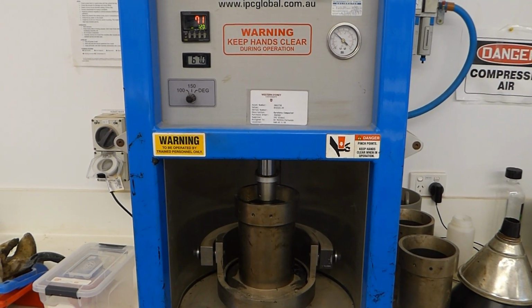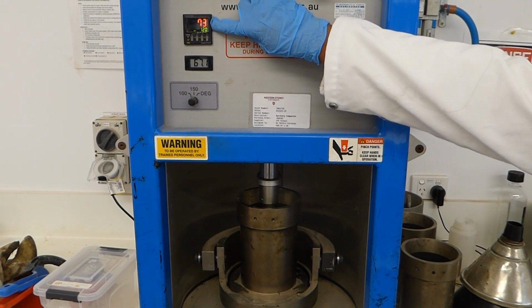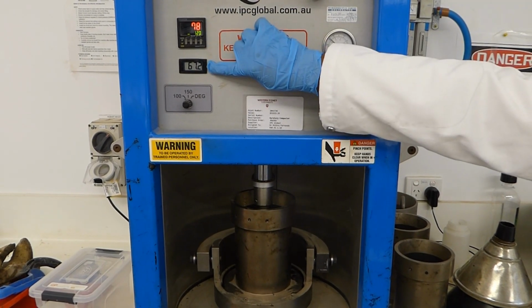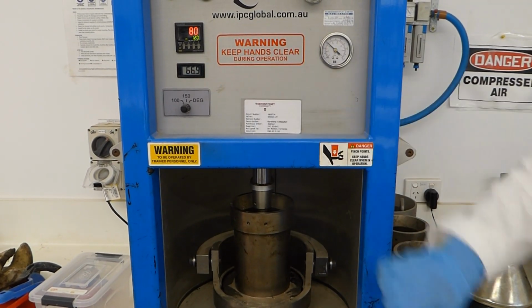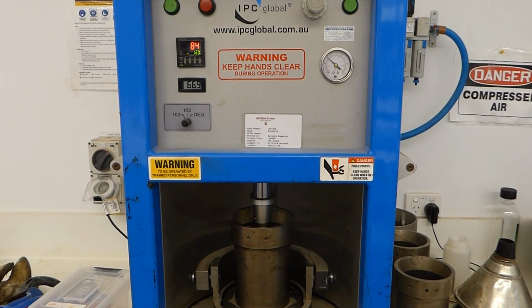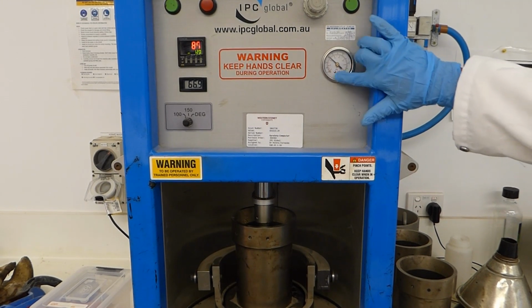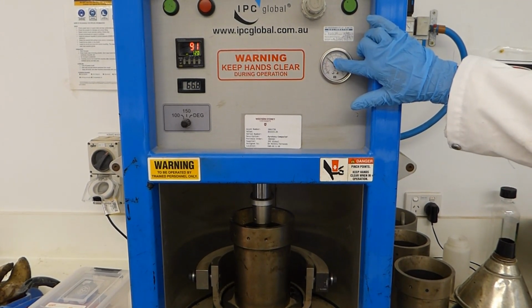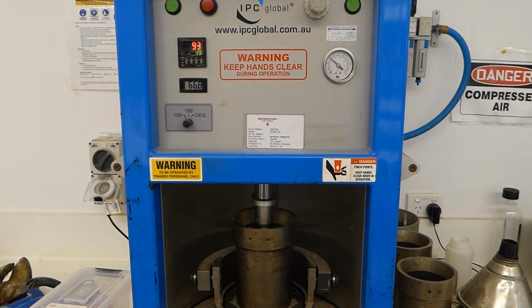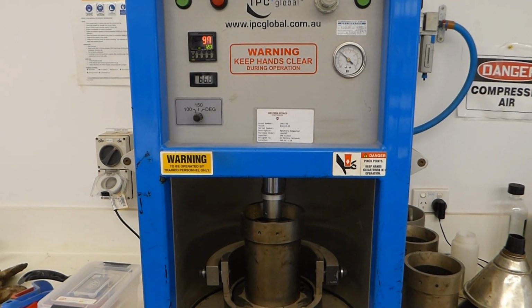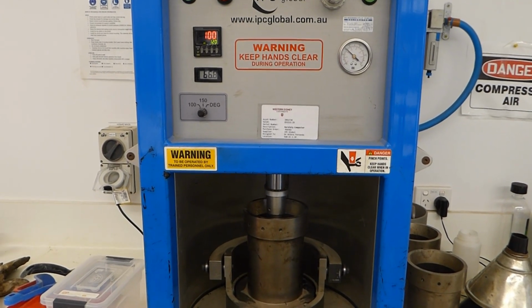The next cycle is 80. So we are only doing up to 80. When the cycle number is 80, we take the reading here, the height: 66.9. And in this machine you can see this is where we set the vertical load. So we have set it to 240 kilopascals. After finishing this, we can take the cylinder out and use that specimen for the other tests.